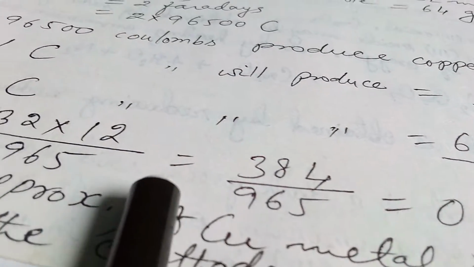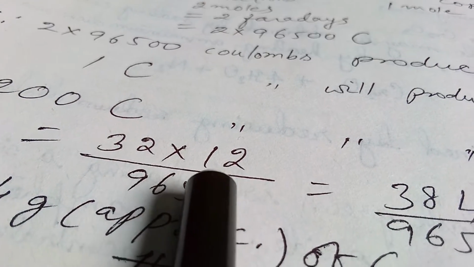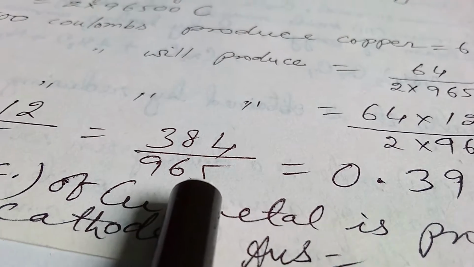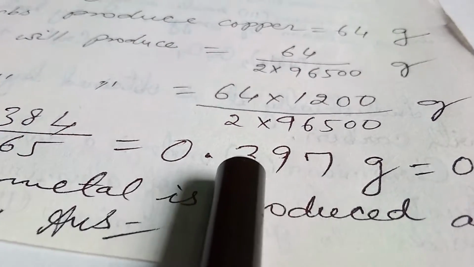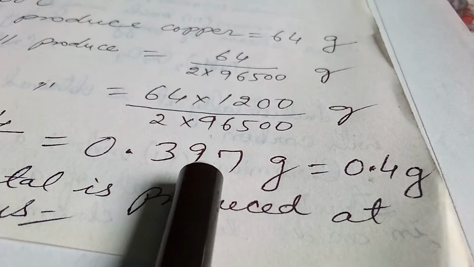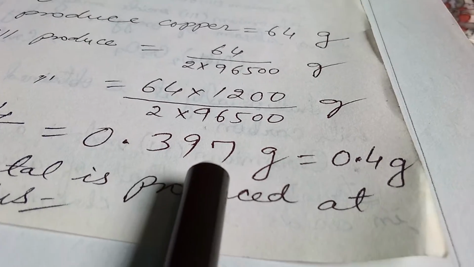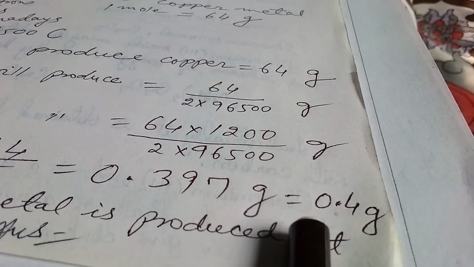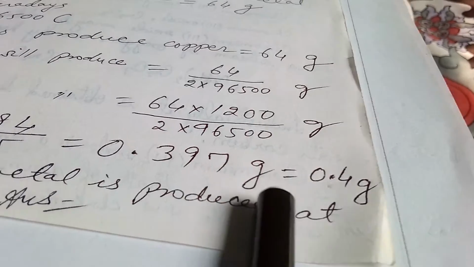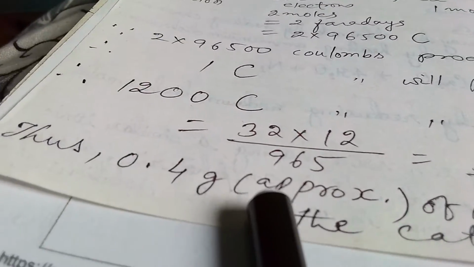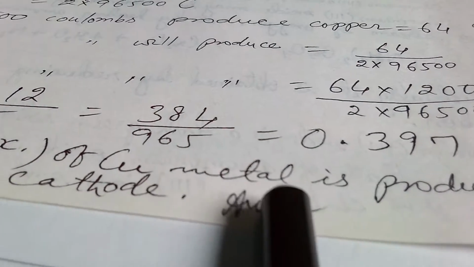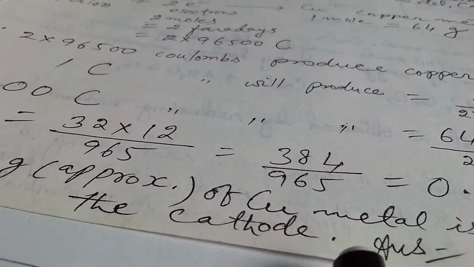Then we are left with 32 into 12 by 965, that is 384 by 965. By dividing we get 0.397, which is rounded off to 0.4 gram. This is an approximated value. So we can say that approximately 0.4 gram of copper metal is produced at the cathode.